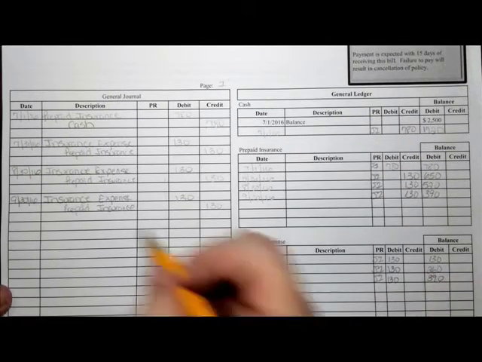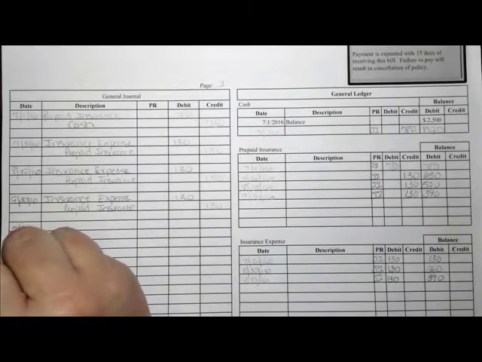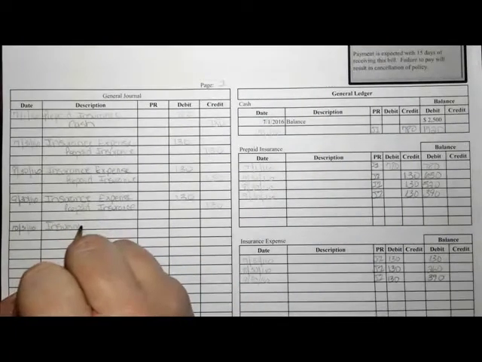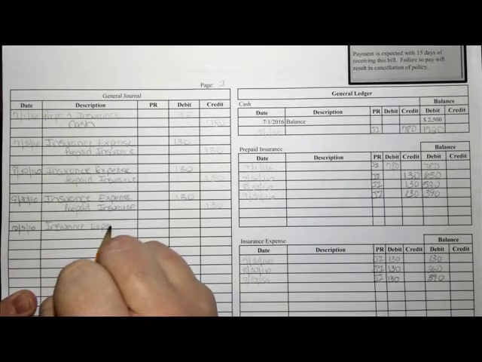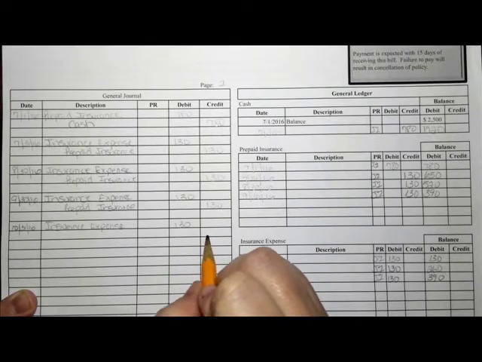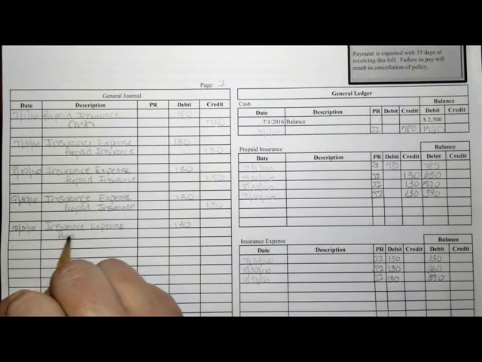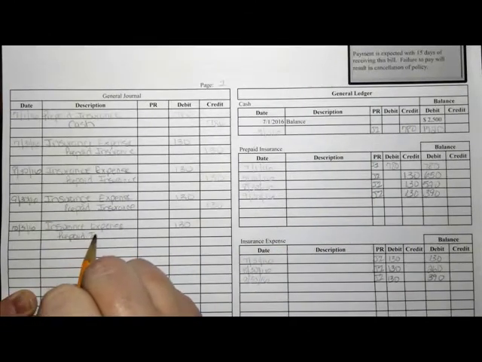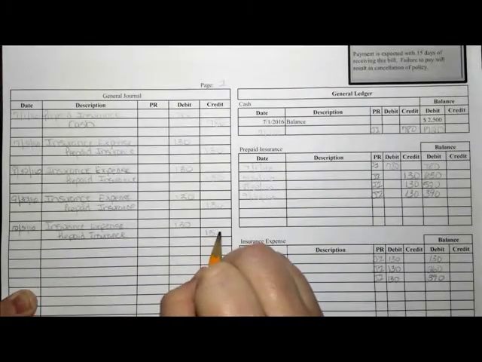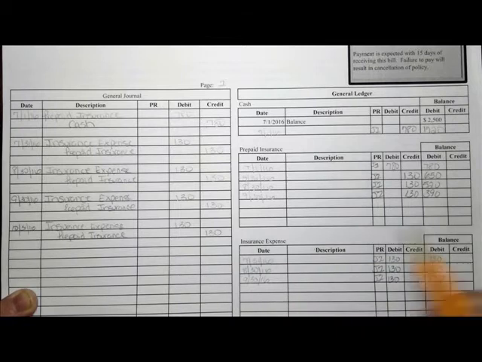All right. Fast forward, month of October. Insurance expense is going to be debited for $130. Prepaid insurance credited for $130. And again, we're going to post these balances.